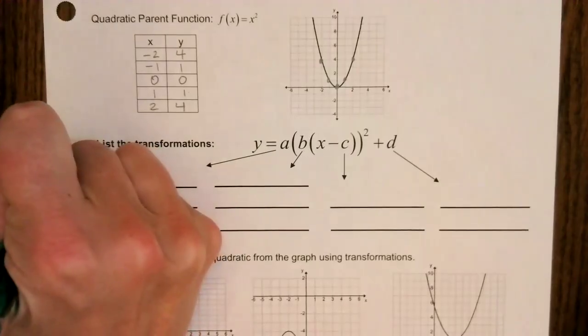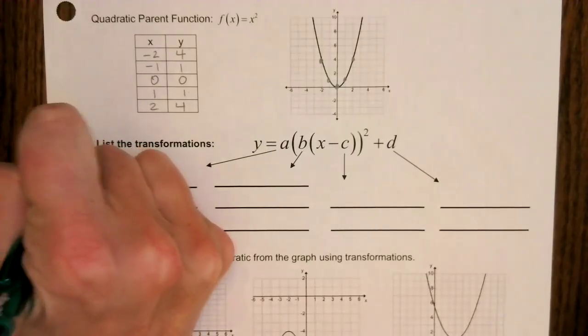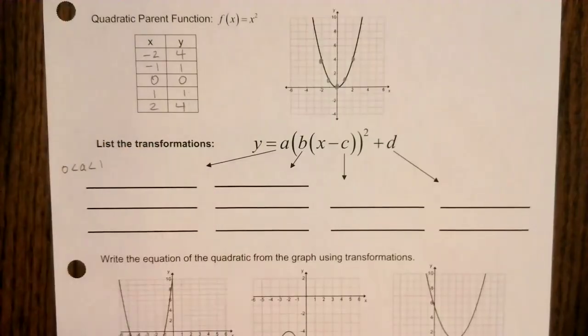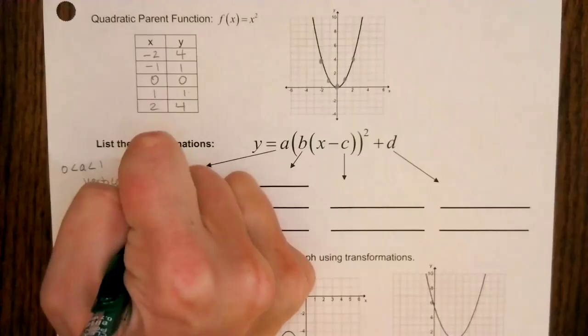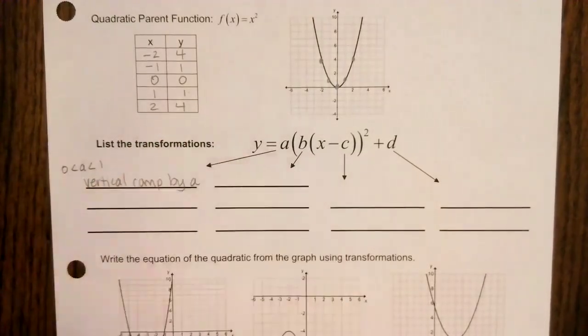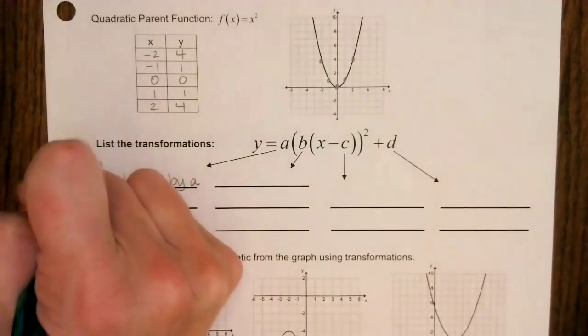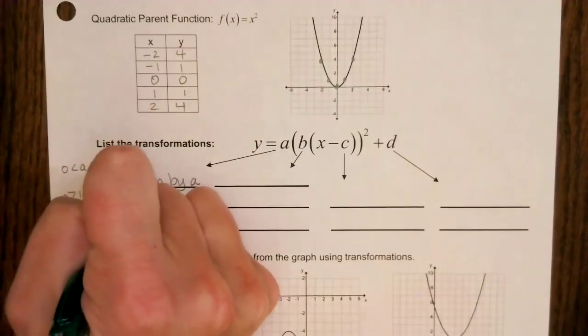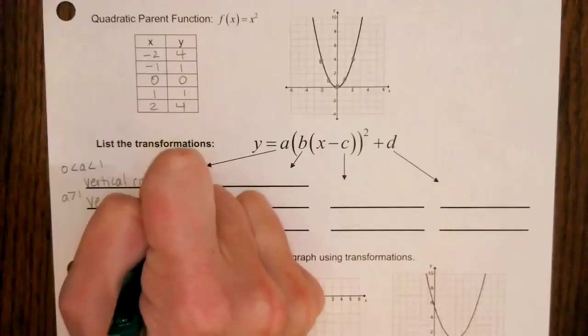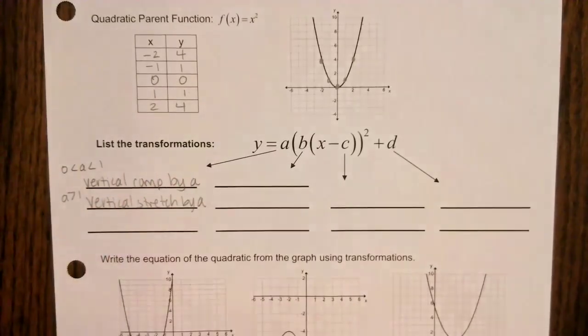So when a is between 0 and 1, it is a vertical compression. When a is bigger than 1, it is a vertical stretch by a. So the scale factor is that a value.